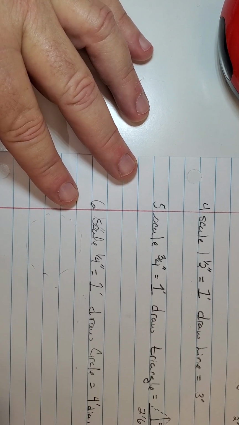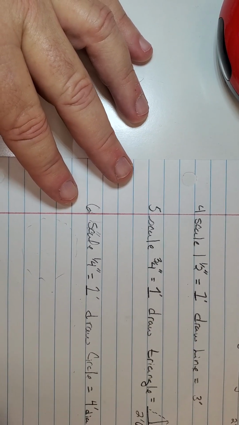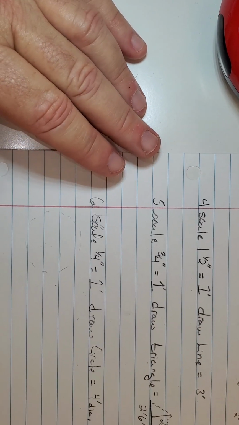All right, so that is the assignment. Turn this in when you have completed it, and you will get credit.